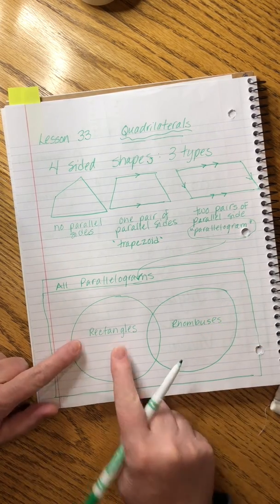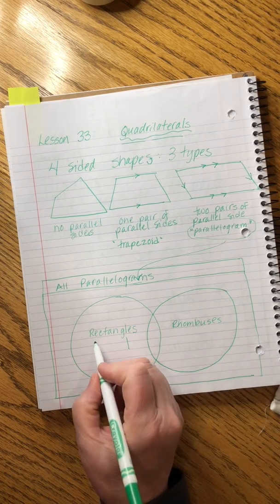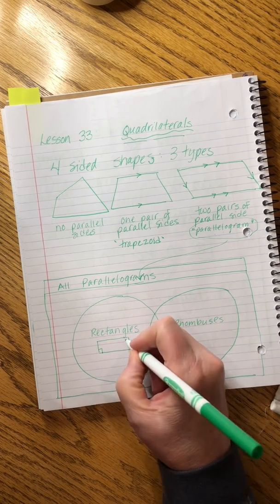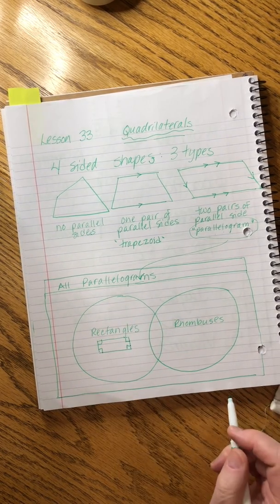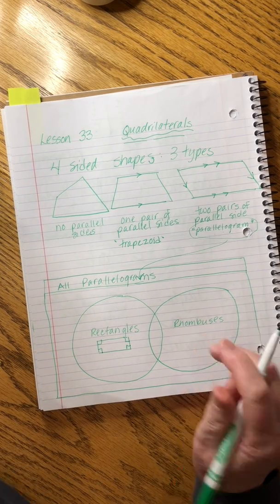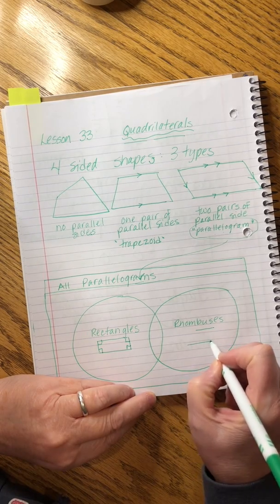Now, as you'll recall, a rectangle has two pairs of parallel sides, but they're of different length, but they have right angles in the corners. Okay, that's what a rectangle looks like. A rhombus is a squished square, if you will.